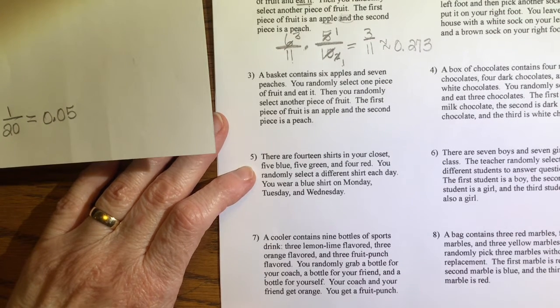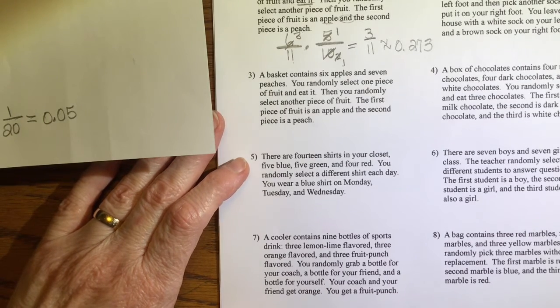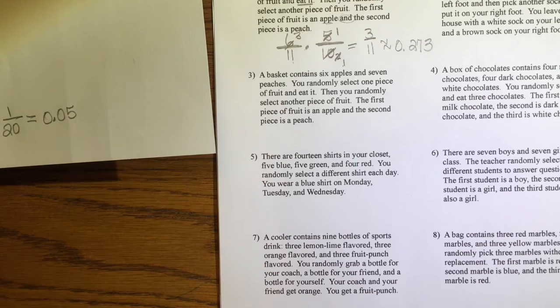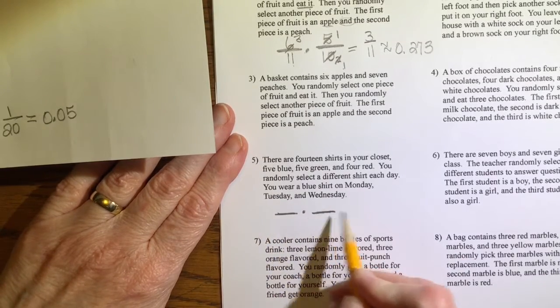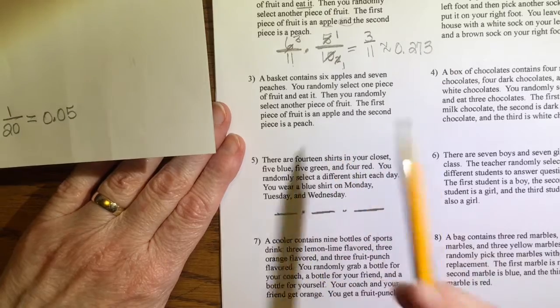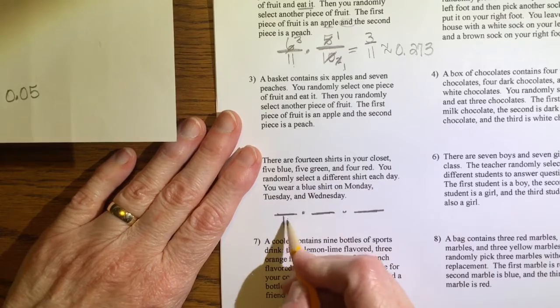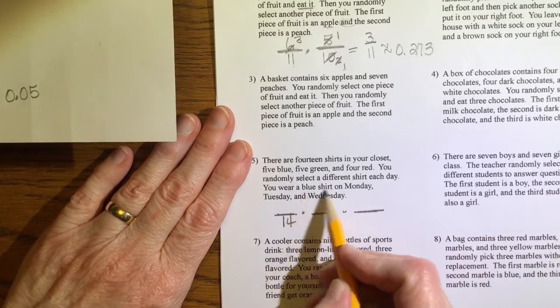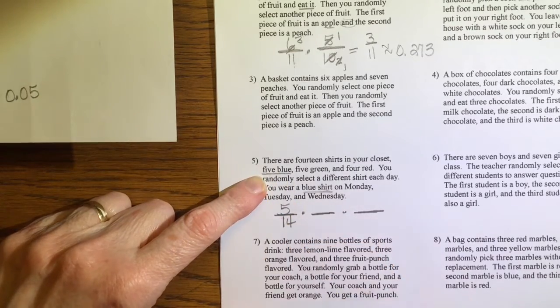You wear a blue shirt on Monday, Tuesday, and Wednesday. You're going to draw a shirt each day. Now, you're not going to put it back in the closet dirty. You're going to wear it, go home, and put it in the laundry basket, so now there won't be 14 shirts in the closet. So we are going to be drawing Monday, Tuesday, and Wednesday, and I'm going to do it with the numbers just like I did in number 1. We have 14 shirts to choose from, and on Monday I'm going to wear a blue shirt. So we know 5 of the 14 are blue.